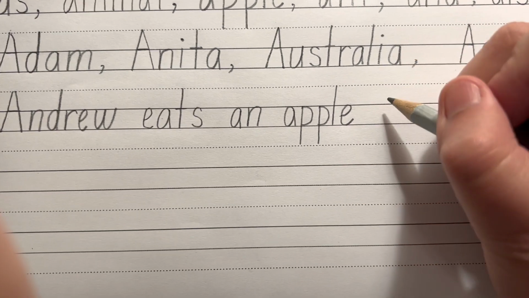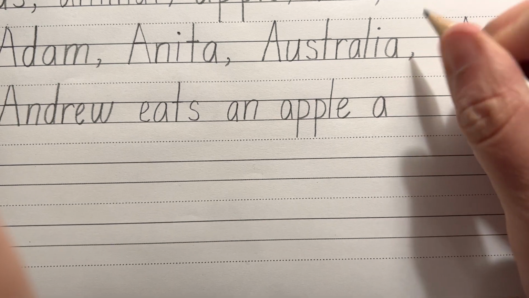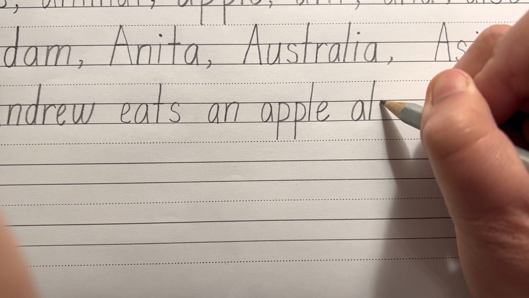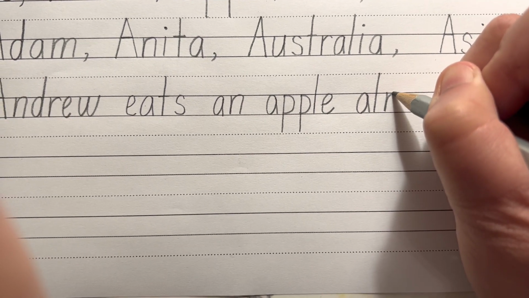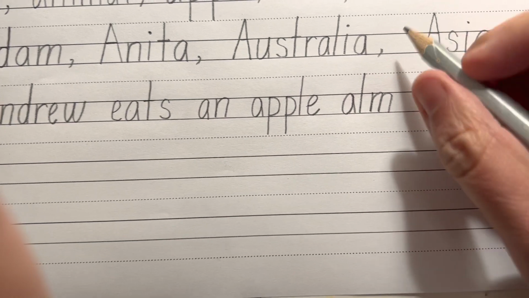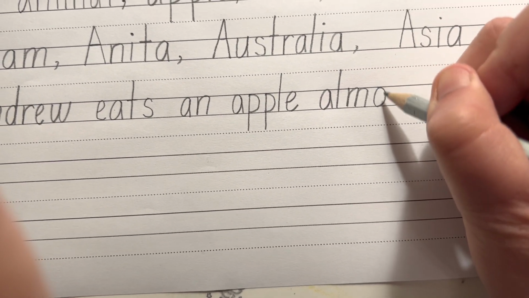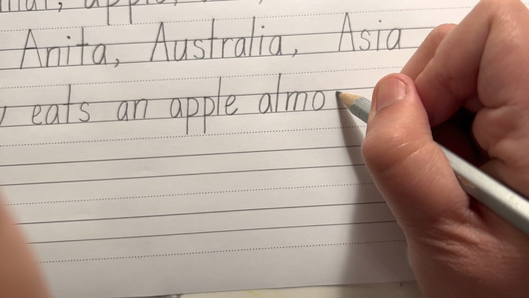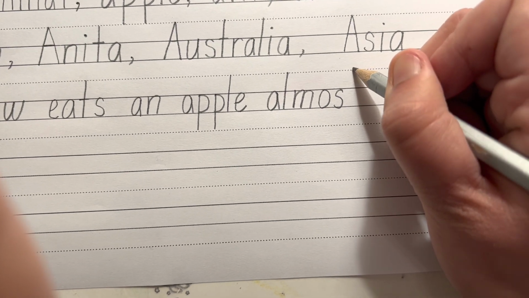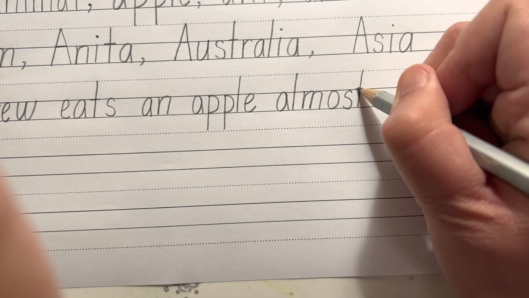Next word is almost. Go around, up and down. For the L, from the dotted line straight down. For the M, we start from the solid line, down, up, around, down again. For the O, we make a circle. And for the S, go around. And for the T, we go from the dotted line going down and cross on the line.